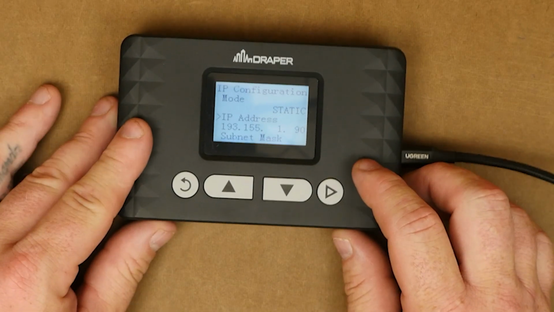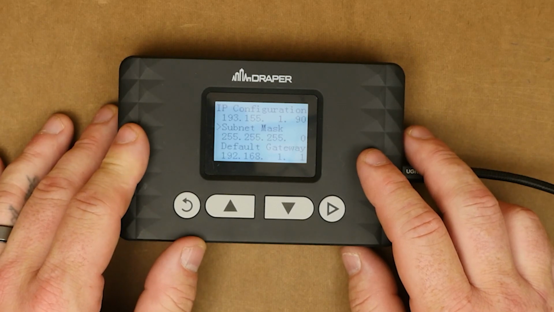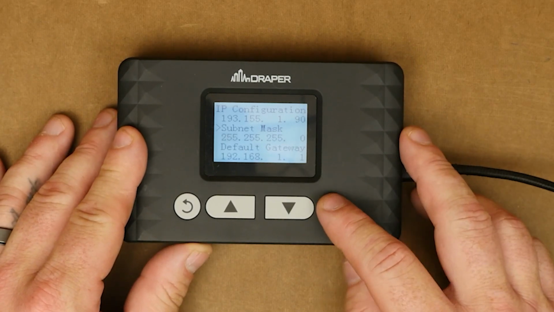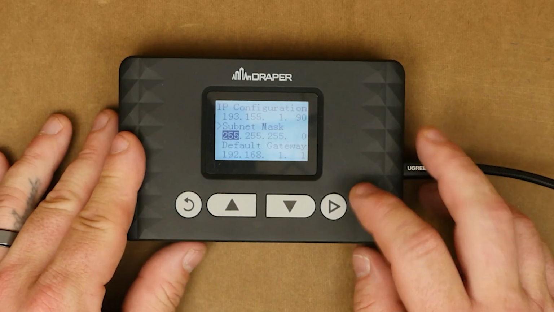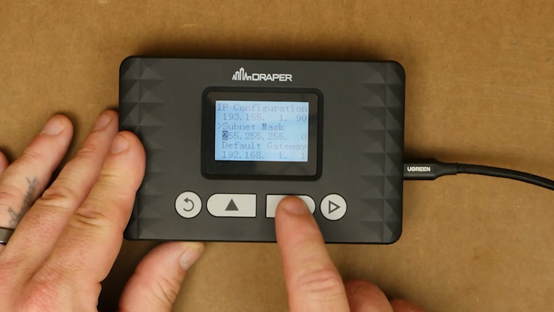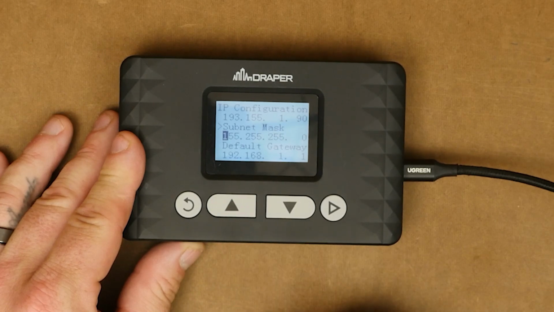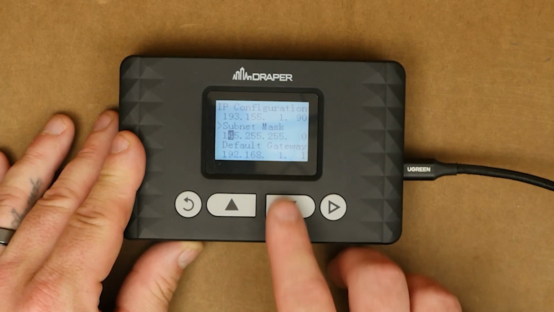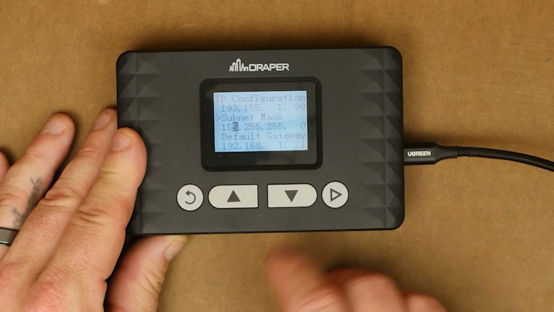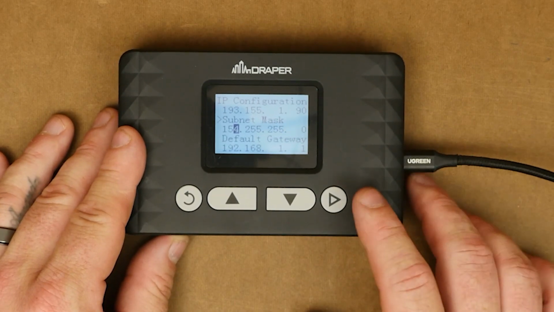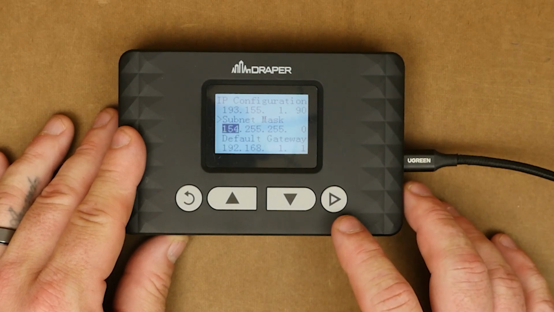Same thing for the subnet mask. If we need to adjust that, we simply navigate down with our down arrow, hit enter. The first three numbers are going to be selected. If I want to adjust those, I hit enter again. Then I can adjust those on an individual level, moving along to the next number as I hit enter, and using my up or down arrows to cycle through the numerical values. Again, hitting enter will select the 3-digit value.